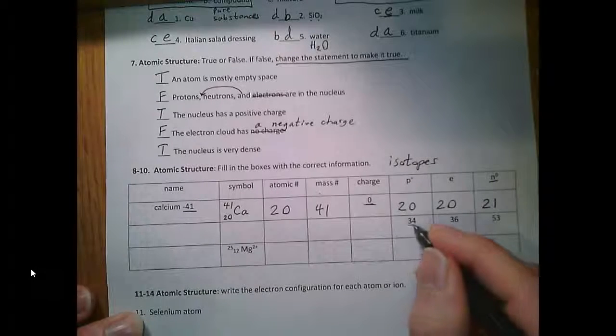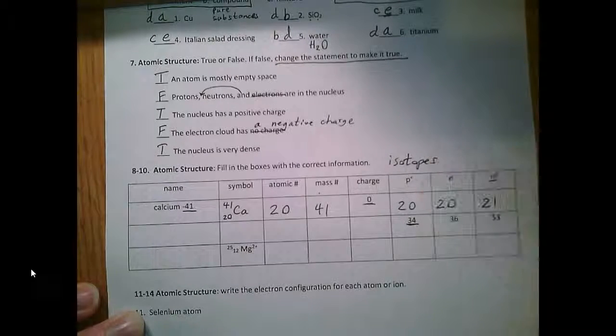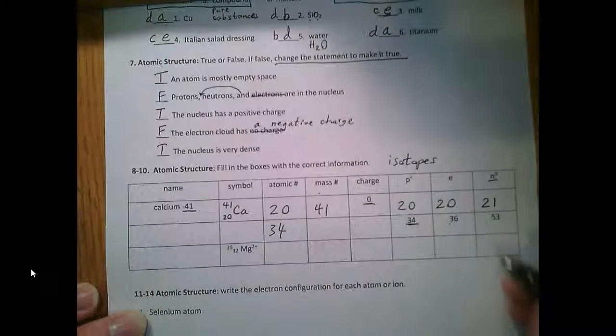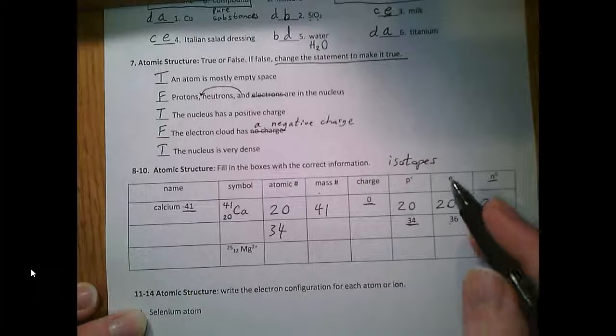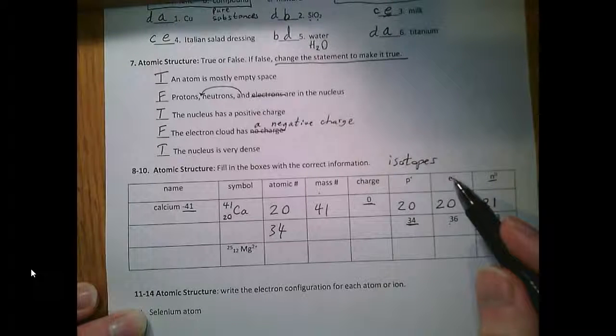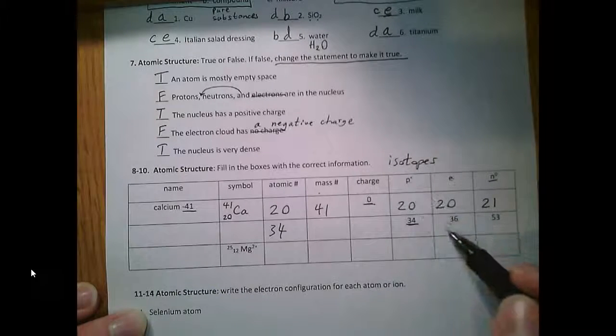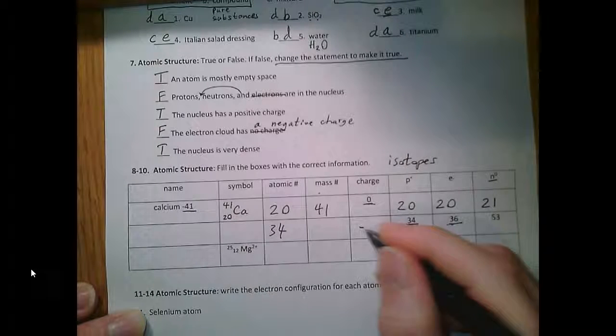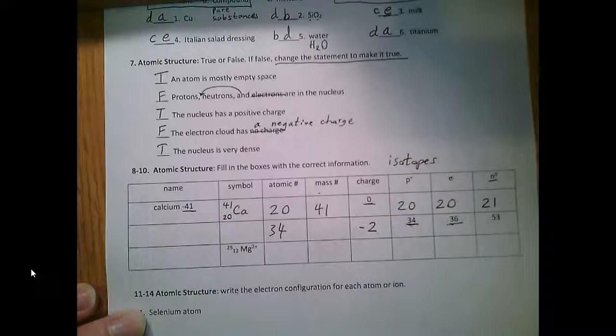Okay, now right here I've got 34, the number of protons. That's where I would start. That's my atomic number, 34. I have 36 electrons. That means I have 2 more electrons than protons. And because electrons are negative, protons are positive, that means the charge is going to be negative. I have more negatives than positives. That makes it negative, more negative by 2. So this is a negative 2 charge.